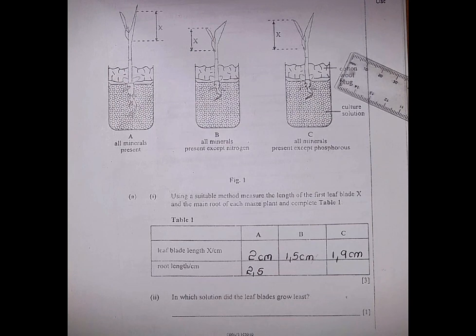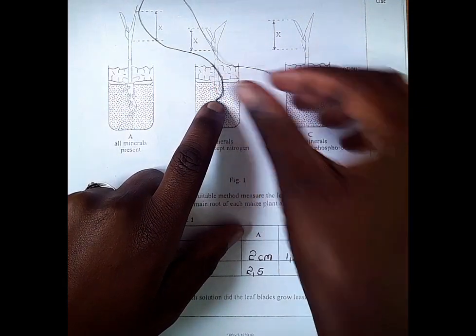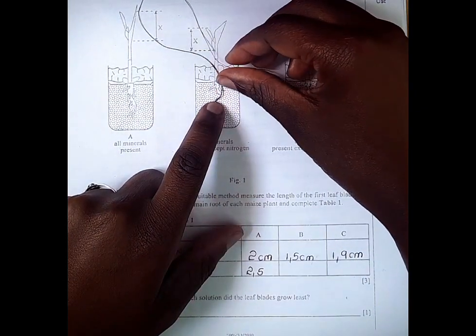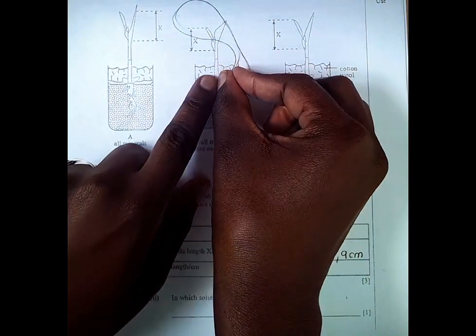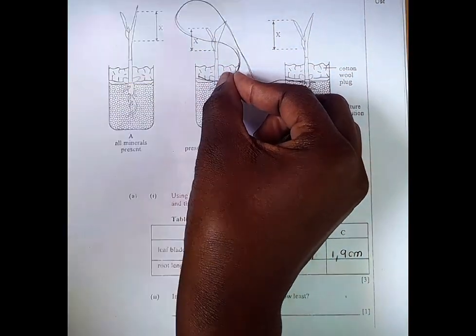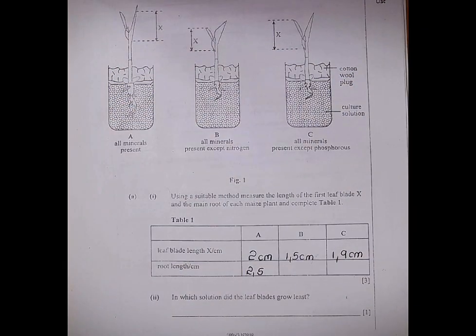I'm going to carry out the same procedure on B. For B, it is from this point to this point. So I need to measure this length using a ruler. For B, I'm obtaining 1.6 centimeters. And then finally on C, I obtained 1.5 centimeters.